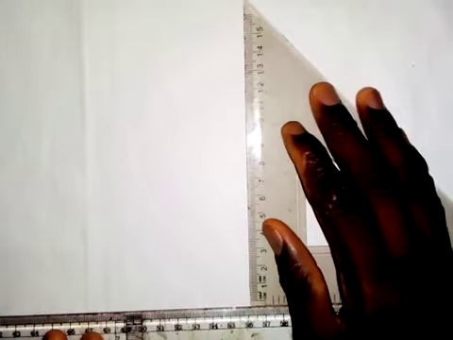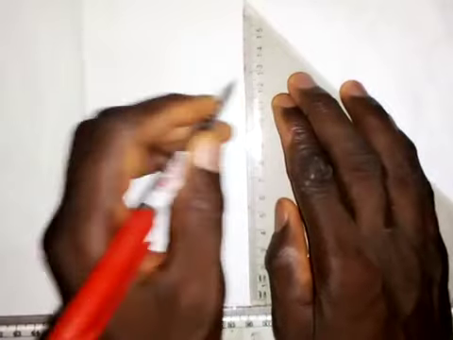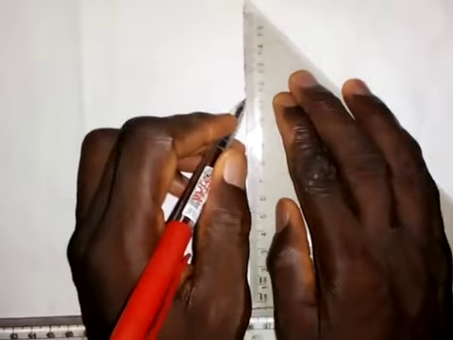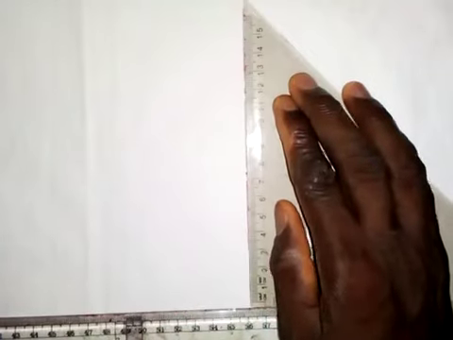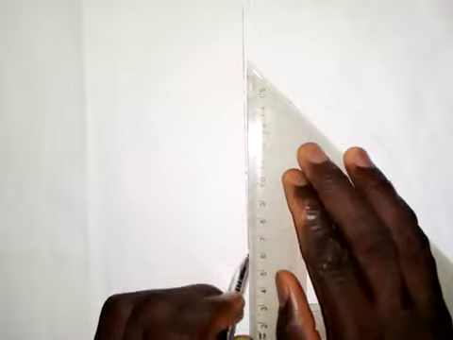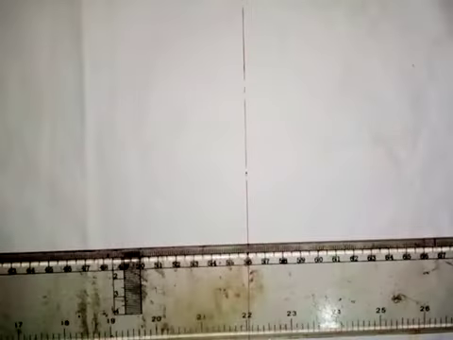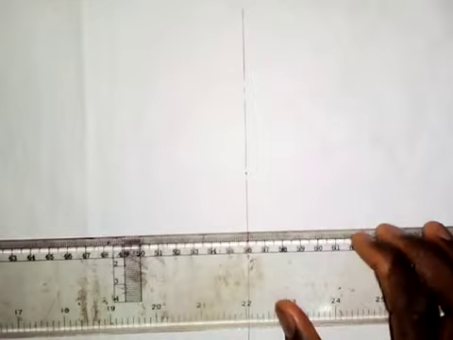So the first thing that we need to do is to draw a vertical center line, like this. Alright, the next thing is to draw a horizontal center line, as I'm going to do it here.